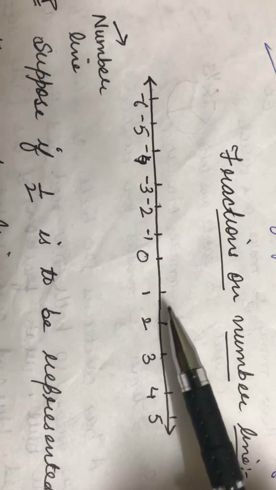Now, suppose I want to represent a fraction on the number line. We know if I want to represent 2, it is here, 5 is here, minus 4 is here. But what about a fraction? So let us do it. Suppose I want to have 1 by 2 on the number line, what will I do?